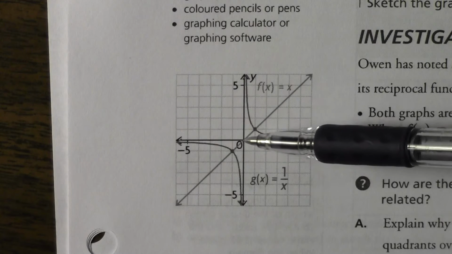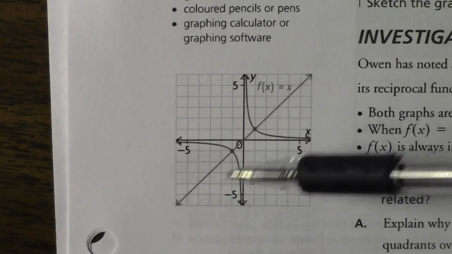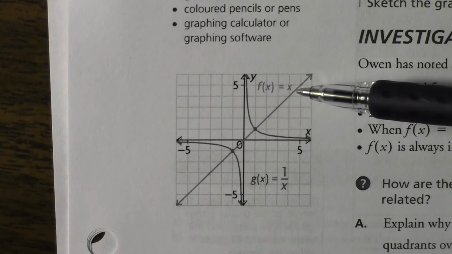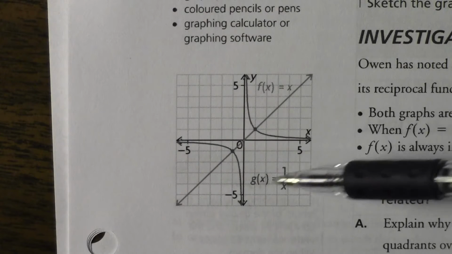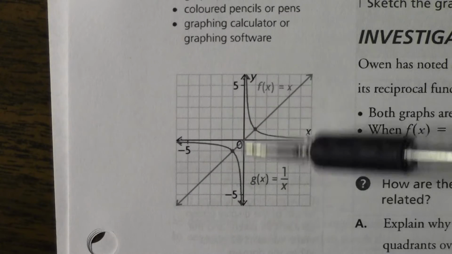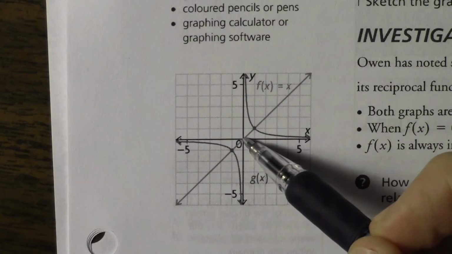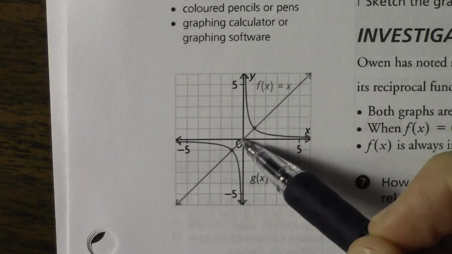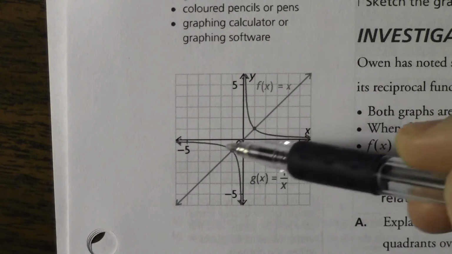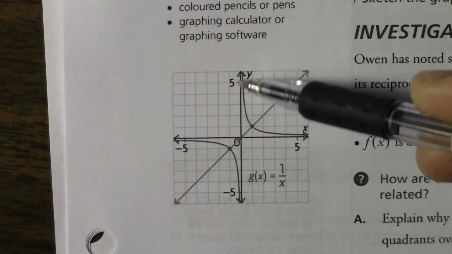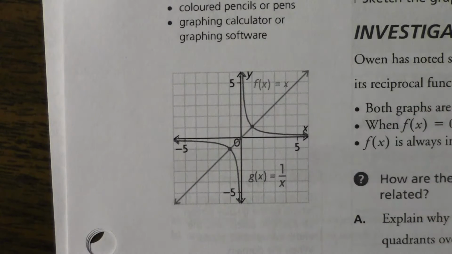So when we have an intercept, or when the y value is equal to 0 on the original graph, so f at x equals x, on the reciprocal graph, we have a vertical asymptote. Okay, do you see that? So the original graph, which is here, crosses through y equals 0 at x equals 0. So on the reciprocal graph, we have a vertical asymptote at x equals 0.